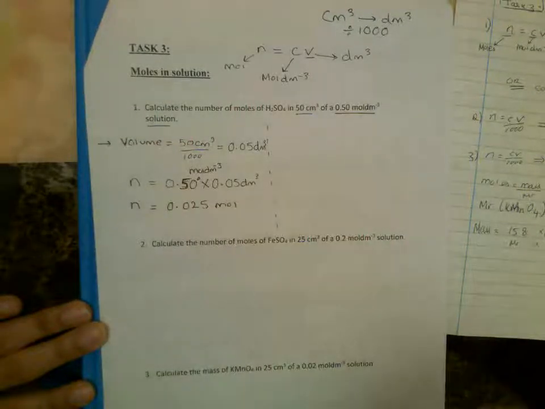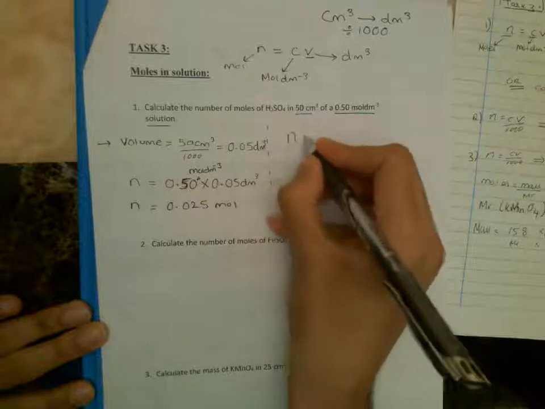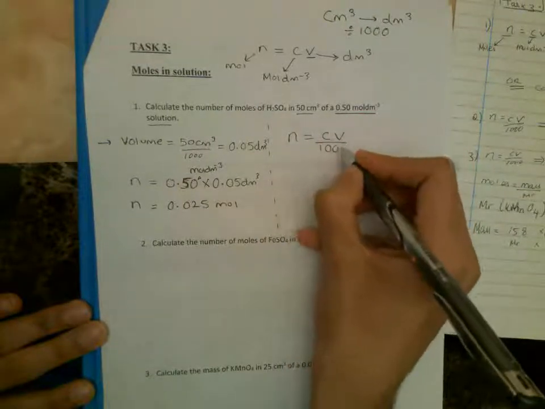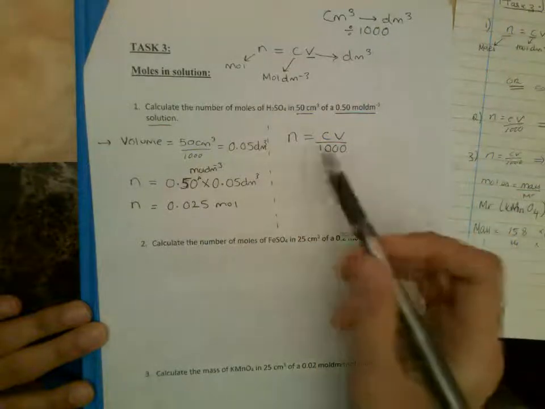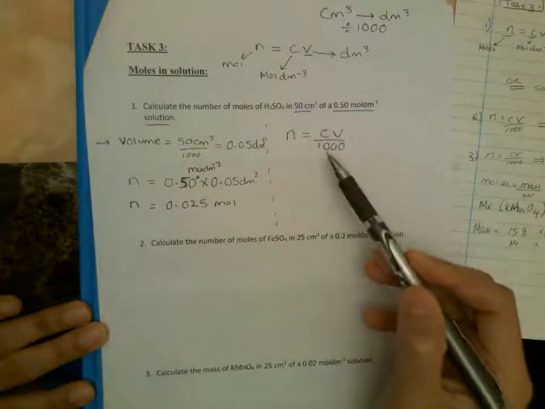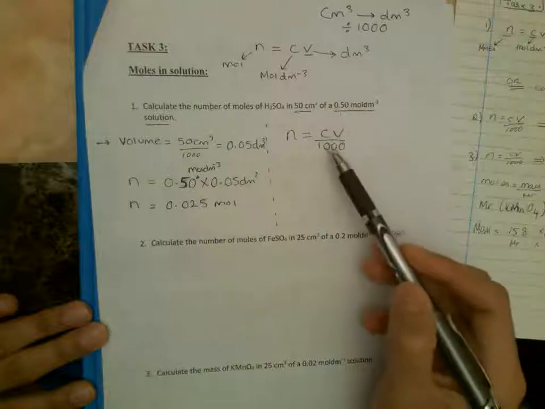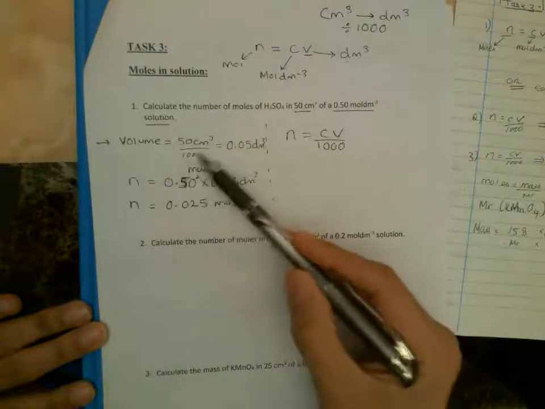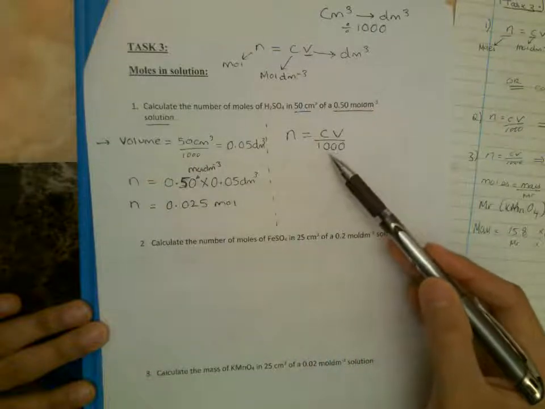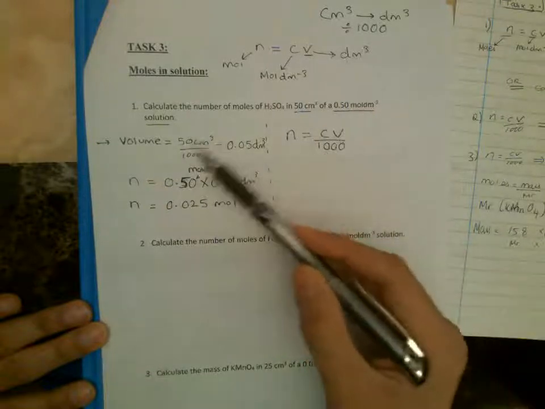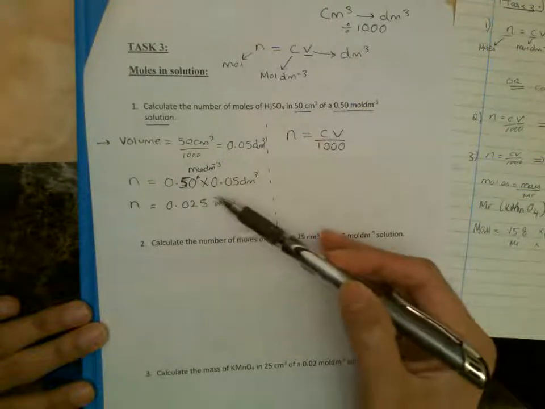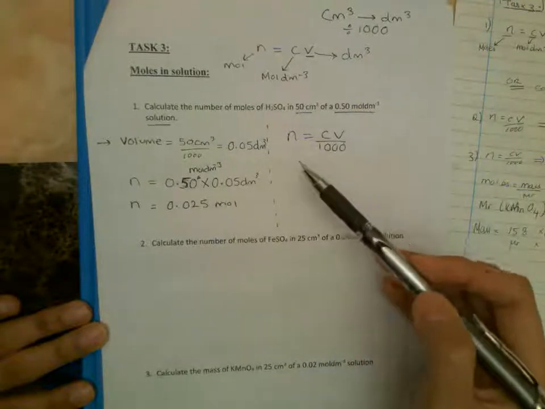Now for those of you who don't want this extra step, we can use the formula n equals CV over 1,000, and we can straight away just plug our values in. The reason we can do this is because it takes into account this dividing by 1,000 step in the equation. So how we had to manually do 50 divided by 1,000 and then plug the values in, we don't need to do that.